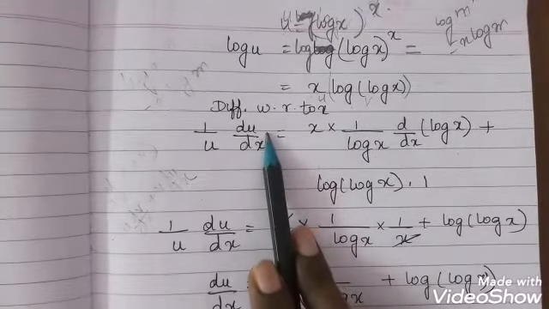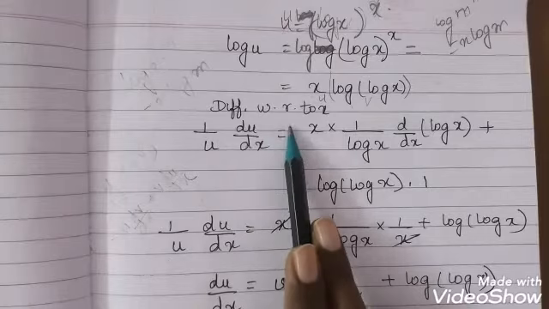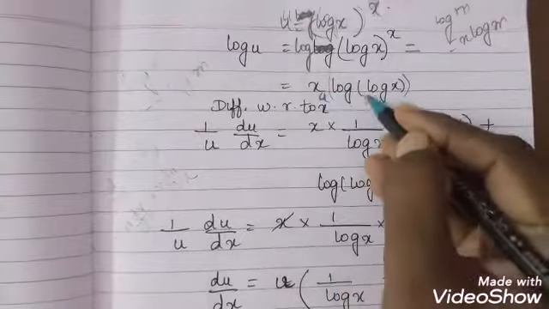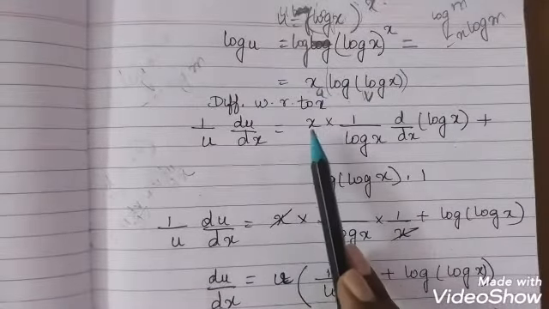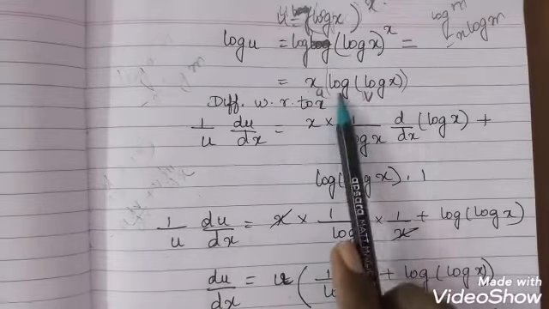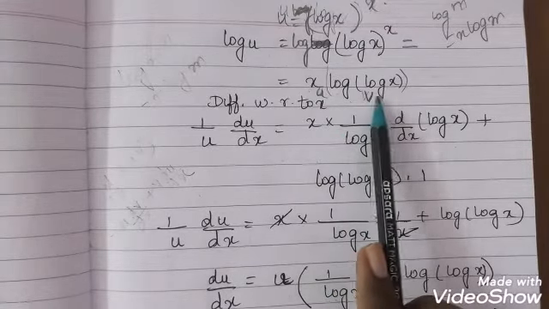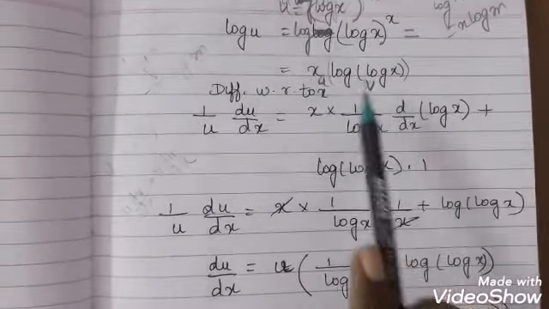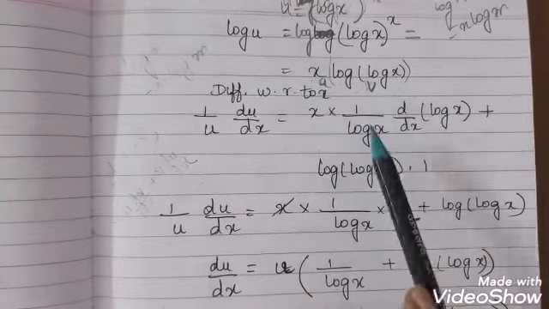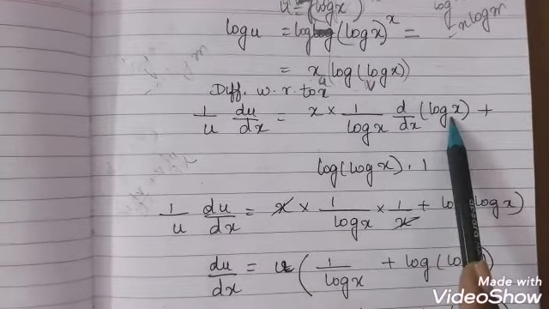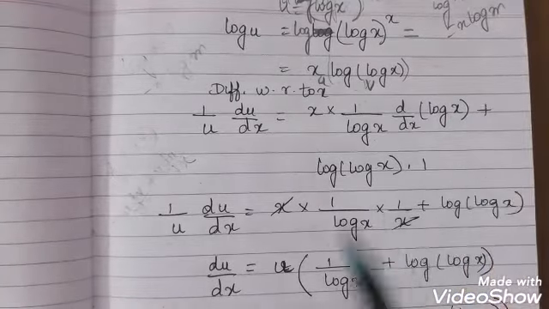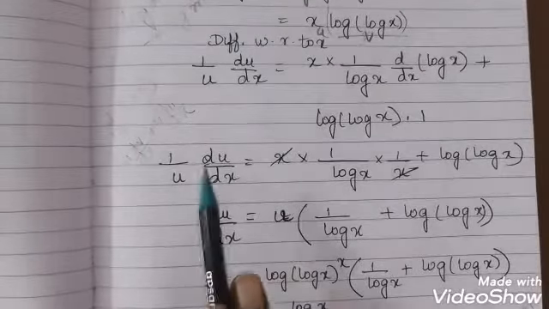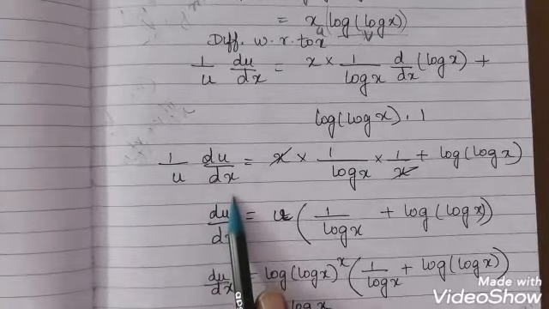Now differentiating it with respect to x here. So when I differentiate it with respect to x, what will you have? It's 1 by u into du by dx. Again I'll have to use the uv formula in this case. So when you use the uv formula, what will you get? x into log of log x. What rule will I apply here? The chain rule. So what is the derivative of log of log x here? It's 1 by log x into d by dx of log x, plus log of log x into differentiation of x. What is differentiation of x? That's nothing but 1.